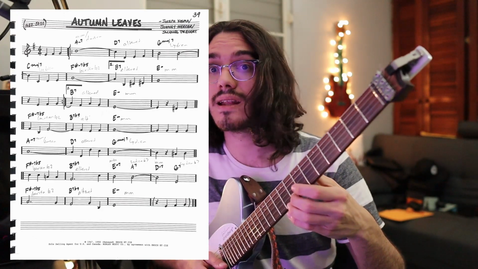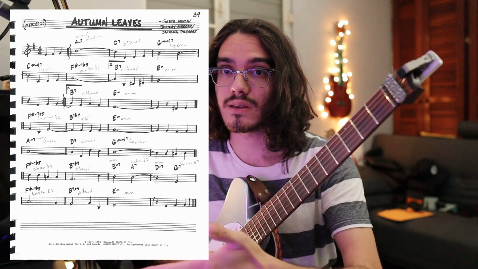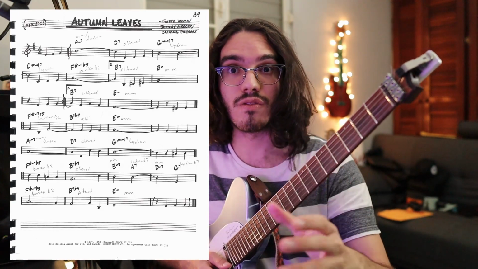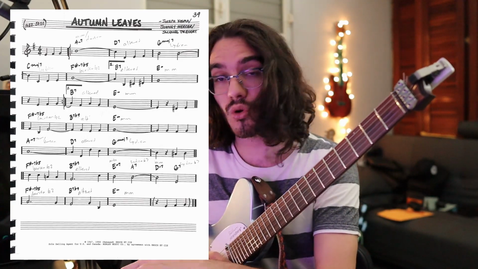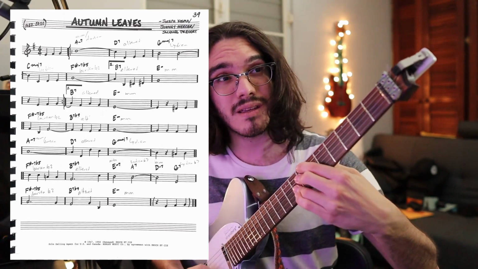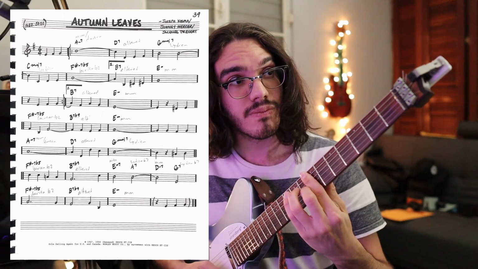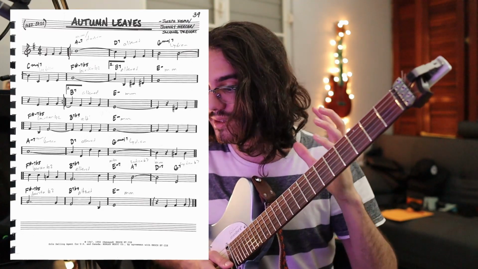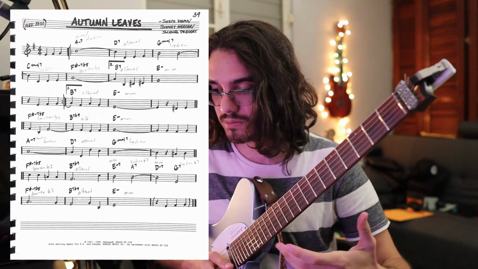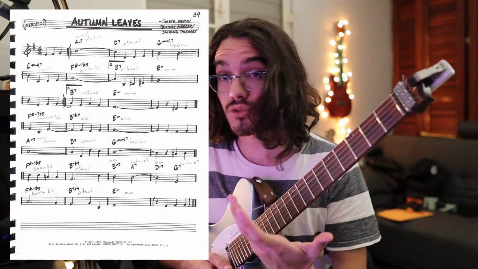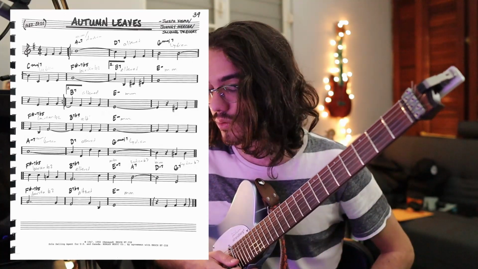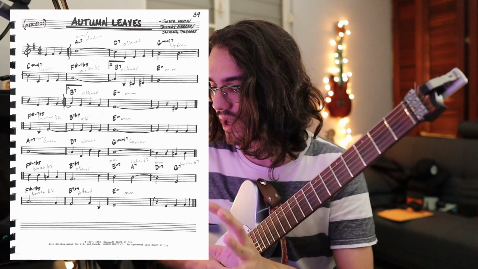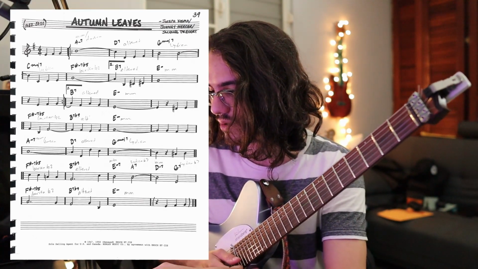It's a flat 9 and it resolves to the 5 of the next chord. The 5, I mean the interval, the 5th. So it resolves into the 5th of the next chord. So that's kind of something. That's really neat, and the ears like that very much. And harmonically speaking, it's really pleasing because you're resolving into one note by a chord tone, which is always welcome.